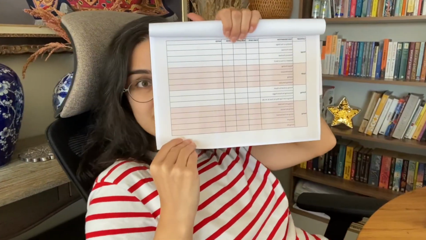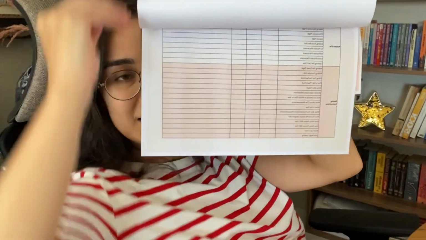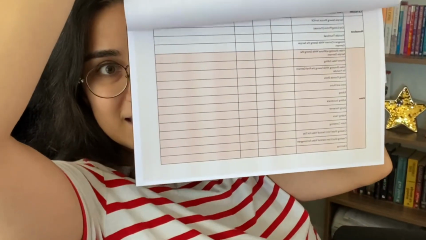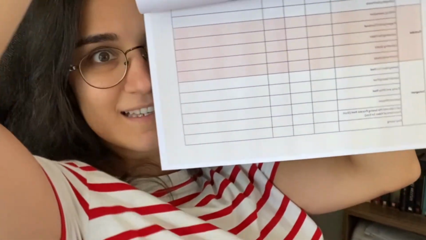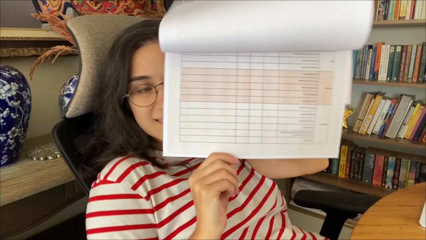So in order to create and release a pattern, there are a couple of things I need to tackle. So let me show you the task list I need to do. This list needs to be completed before launching the pattern. So we can say there are a handful of things that I need to do. The first thing on our list is deciding on the design.